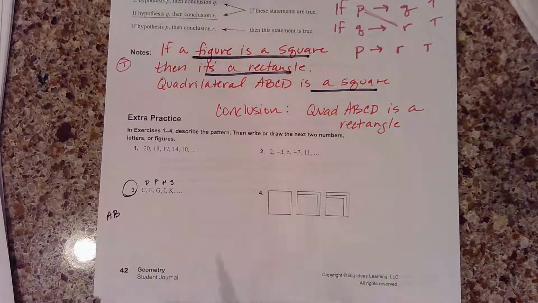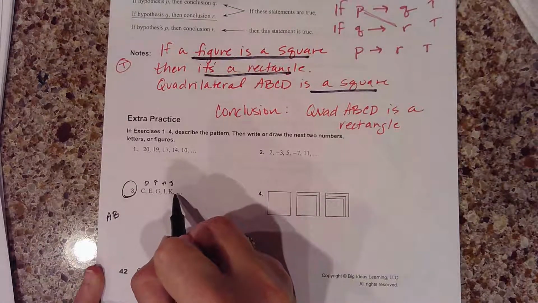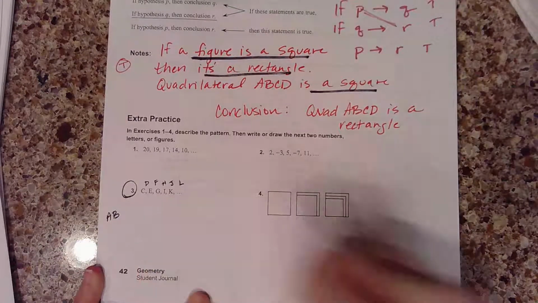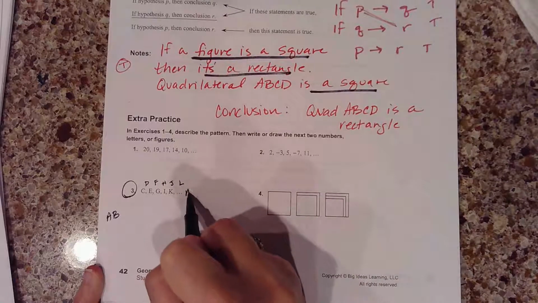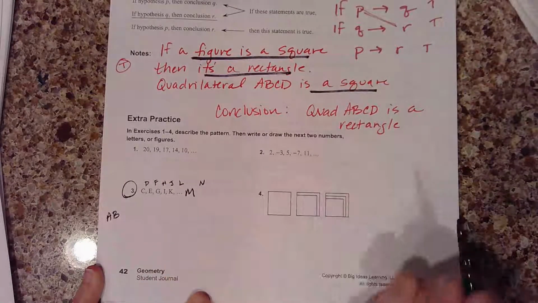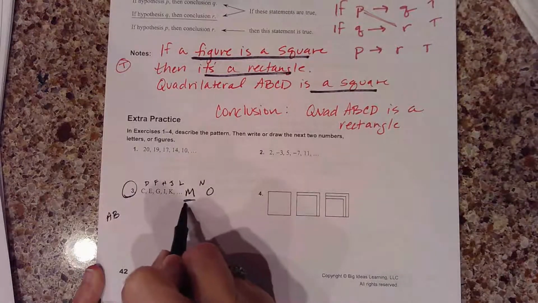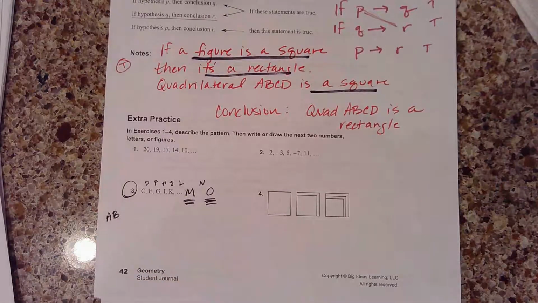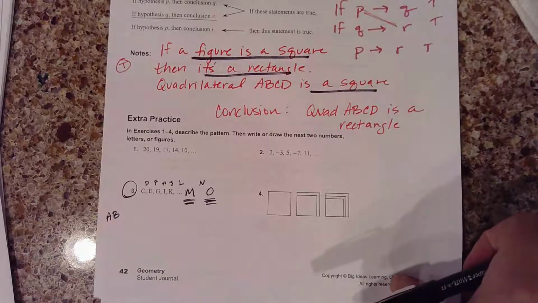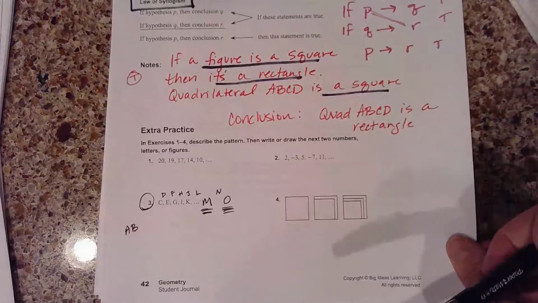So then my conclusion would be that after K, L would be the one I skip. So then I would have M, and then N would be the one I skip, so I would have O. So the two next terms would be M and O. This is what we mean by recognizing a pattern, and then we can write a conjecture. I'm not really sure what kind of conjecture we're going to write for that one, but luckily we don't have to do that for this one.